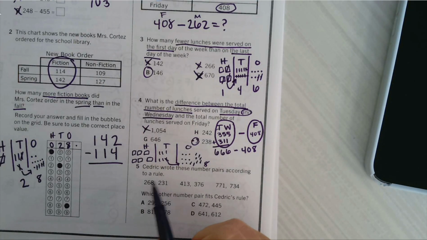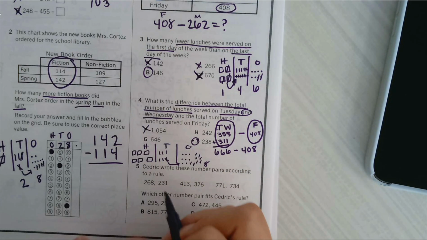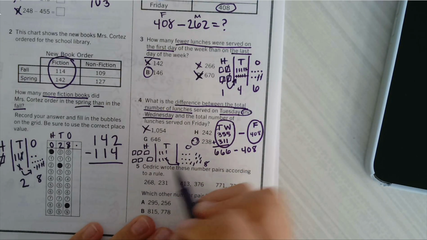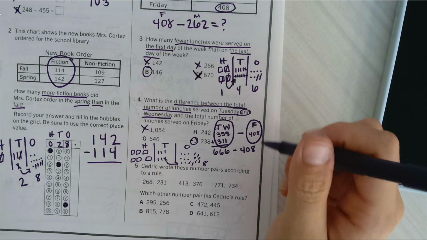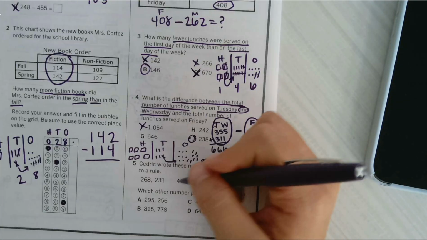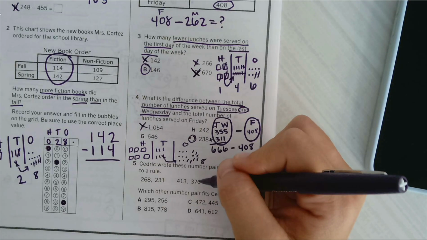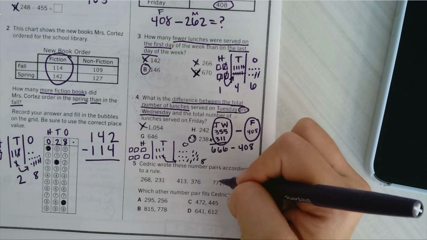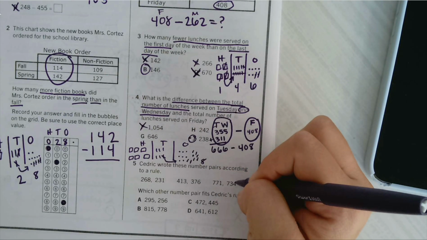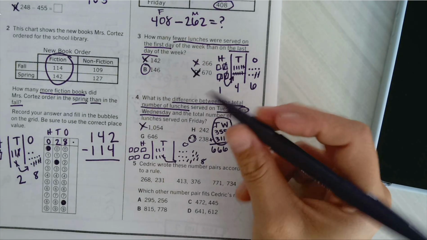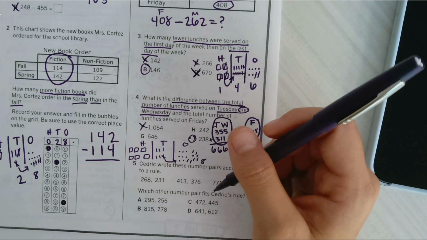According to a rule, 268, 231. So I'm trying to think about how did I get from this number to that number? 413 to 376. And then 771 to 734. Which other number pair fits Cedric's rule?